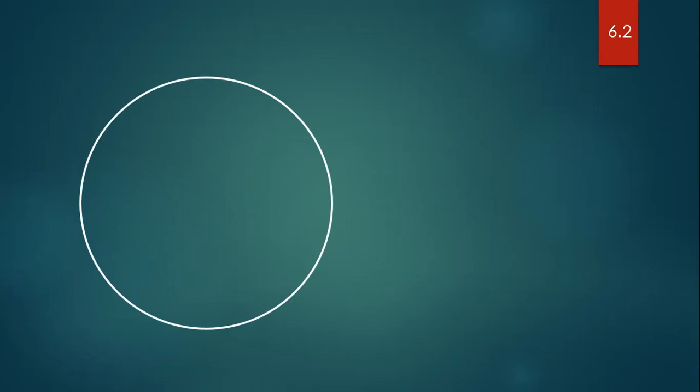We're going to look at what happens when we have a circle that has lines and line segments that are interacting with the circle. Now we know that a circle is a set of points that is the same distance from a point that we call the center of the circle.